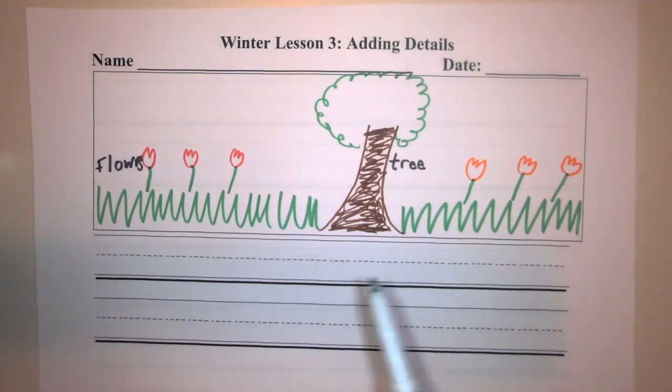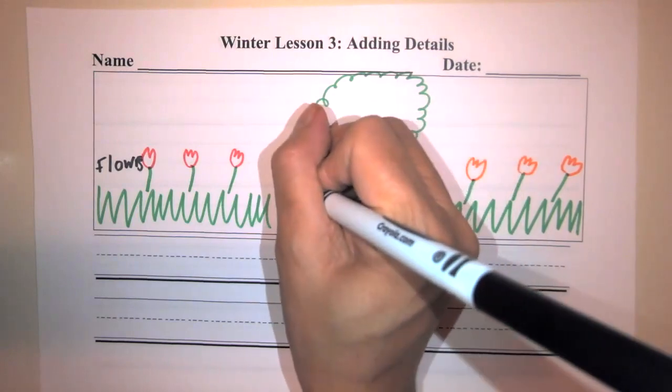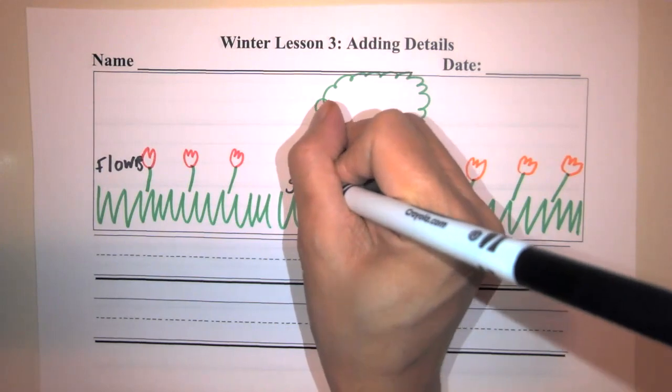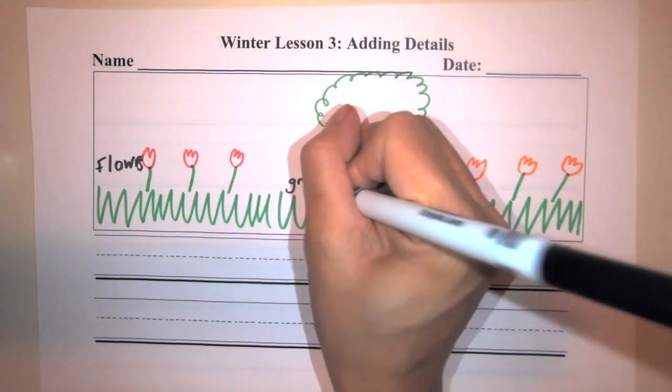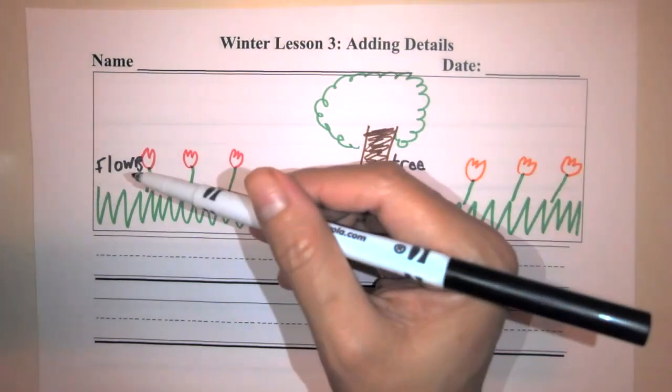And I also know that I drew some grass. So I can write the word grass. I hear that G sound, I hear that R, grass, grass, okay? So I did my labels, tree, grass, and flowers.